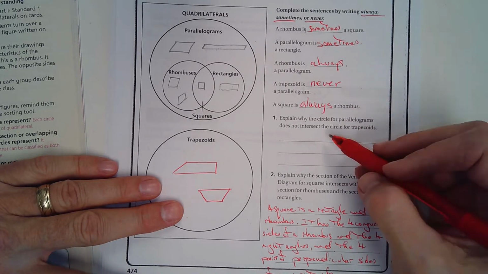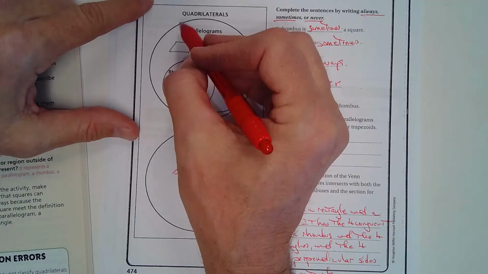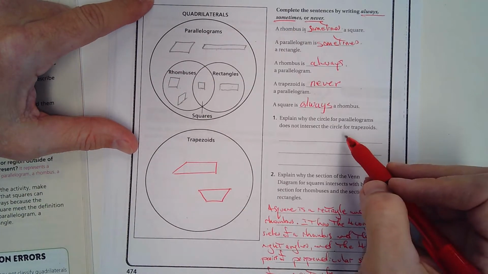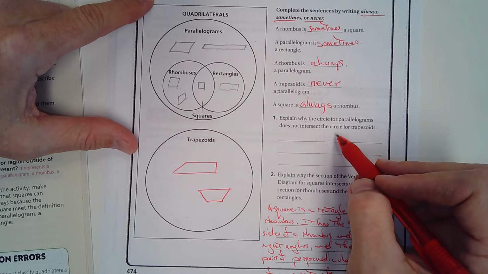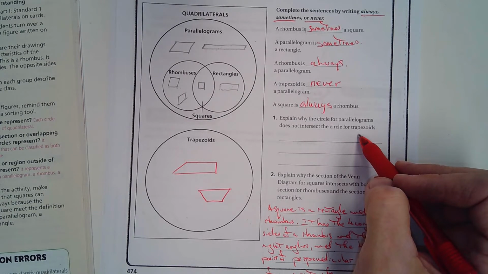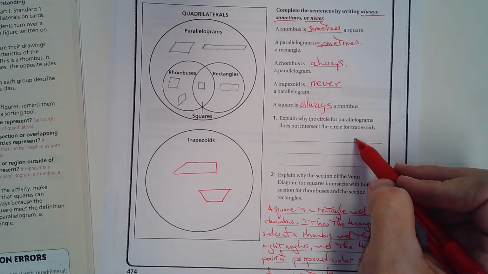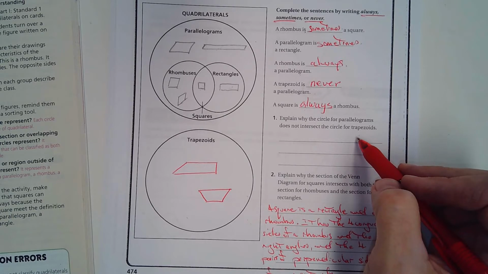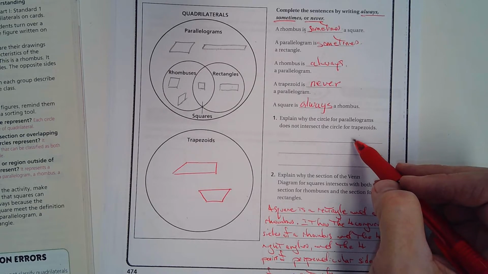Number one says explain why the circle for the parallelograms, that'd be this circle right here, does not intersect the circle for the trapezoids. Well, a parallelogram has two pairs of parallel sides. A trapezoid has what? One pair. So I'll say it again, and you can listen carefully and write it down. One possible explanation is a parallelogram has two pairs of parallel sides that will never intersect, and a trapezoid has just one pair.